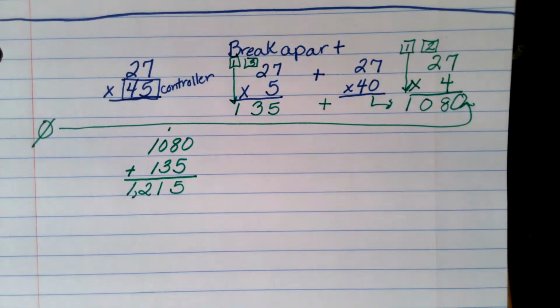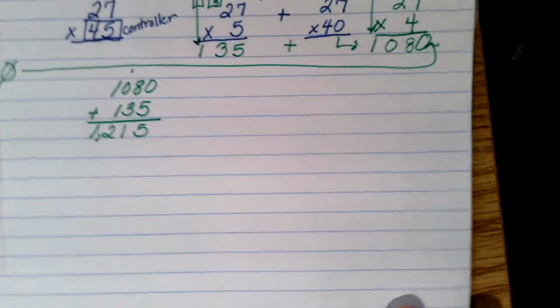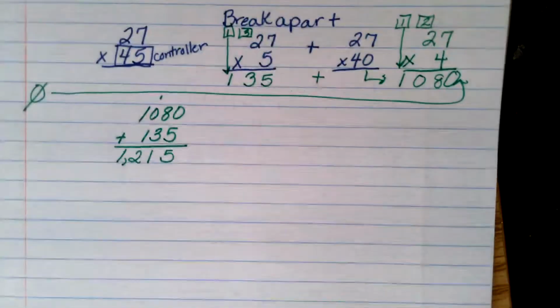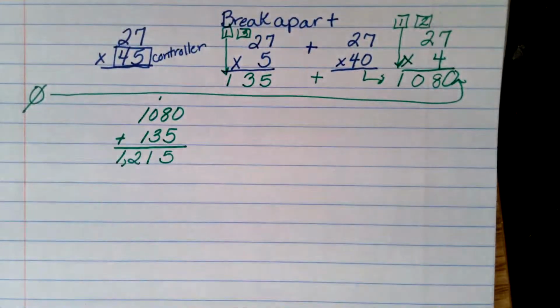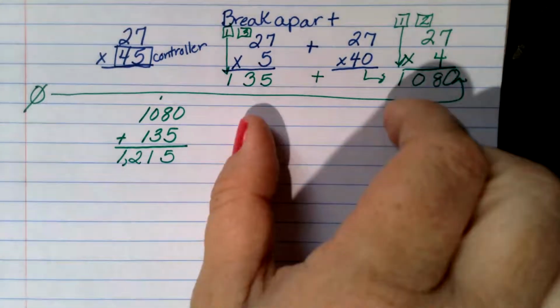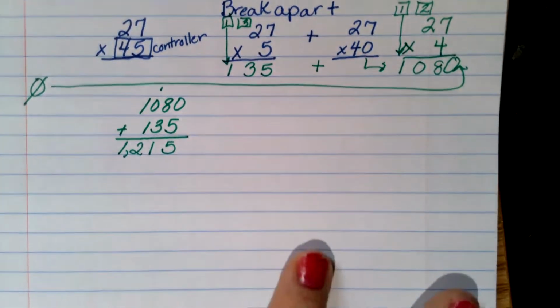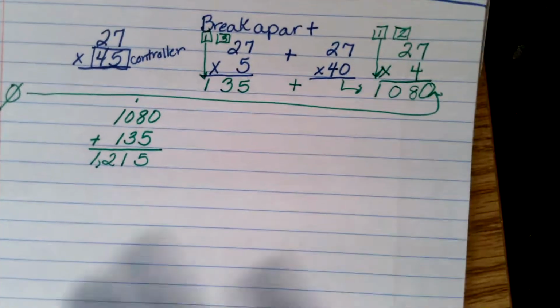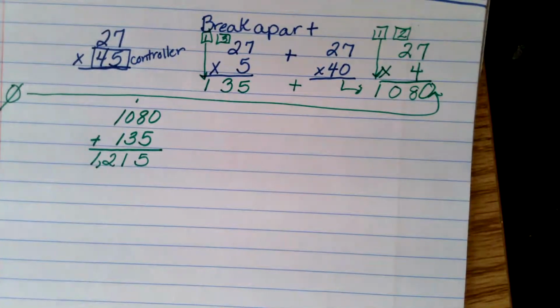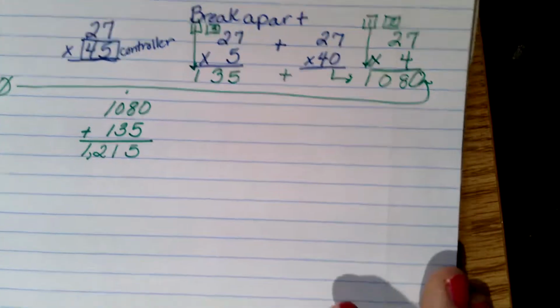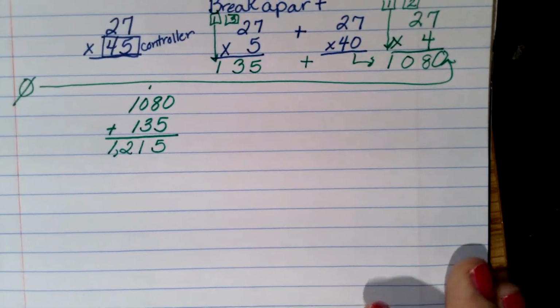So now I'm going to show you the algorithm that goes with this, just so that you can see how similar these two techniques are. And I think the algorithm is good for me because it puts everything in a nice straight line. The problem is that some people really struggle with making sure that they follow each of the steps. So it's really important that you understand the steps that you need to follow to be successful with this.